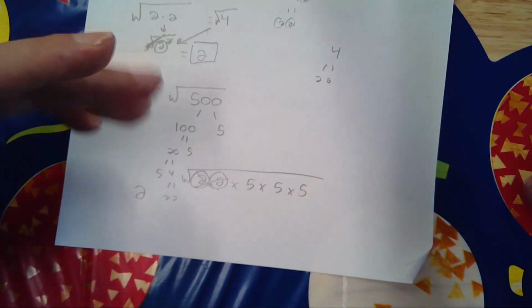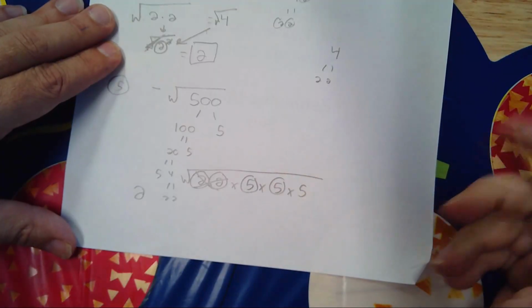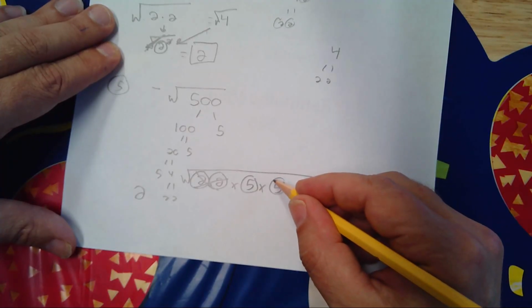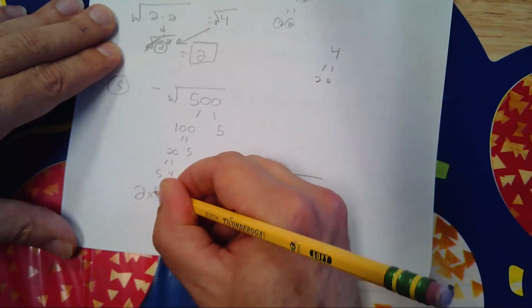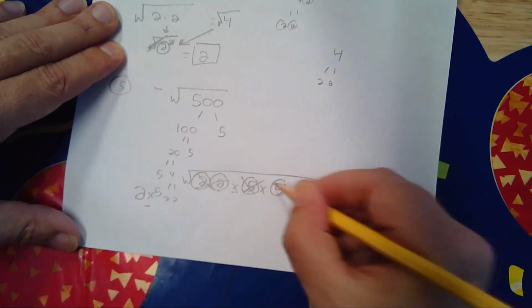What about this? Do I see a couple 5s? So I can do that. So 5 times 5 is? 25. The square root of 25 is? 5. So then, again, bringing it out here. It's always multiplying. But that's gone.